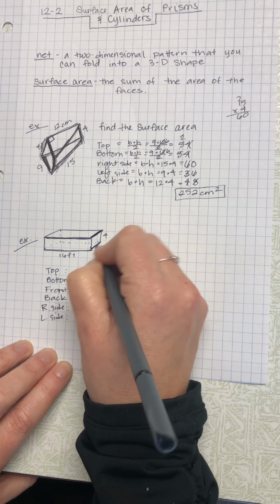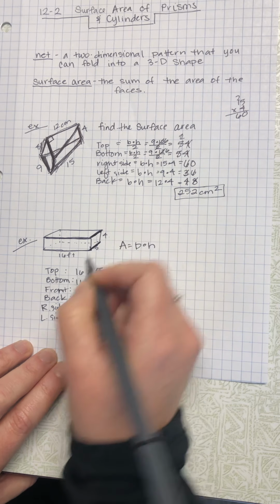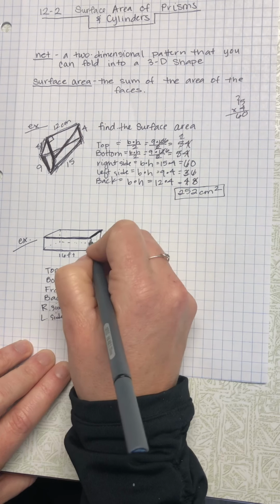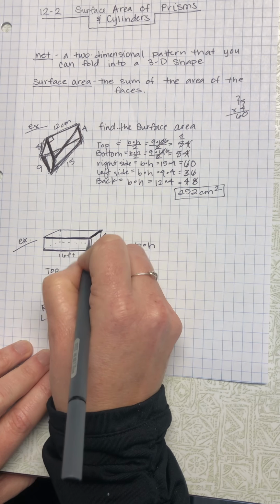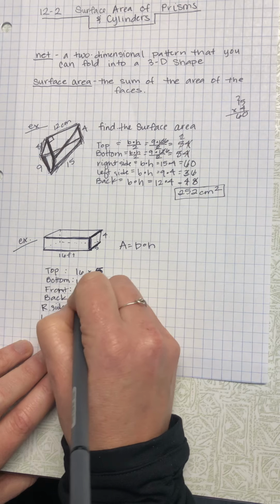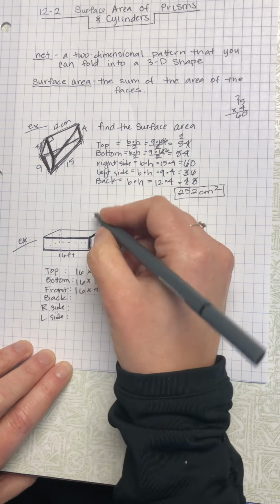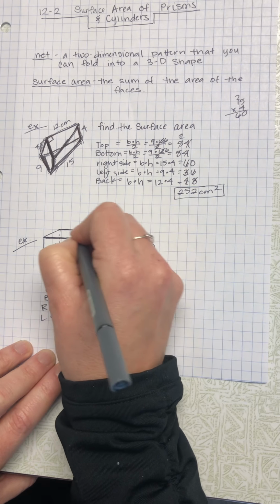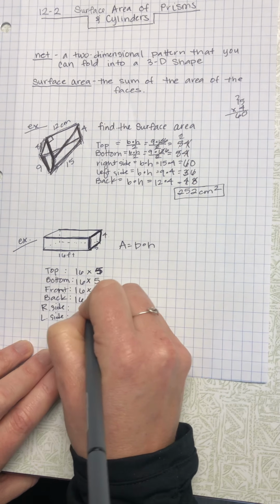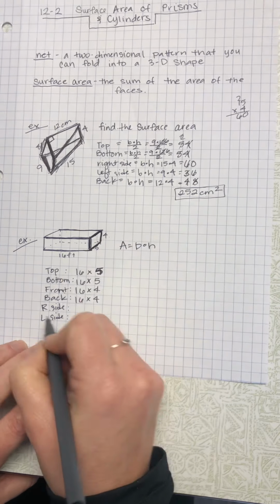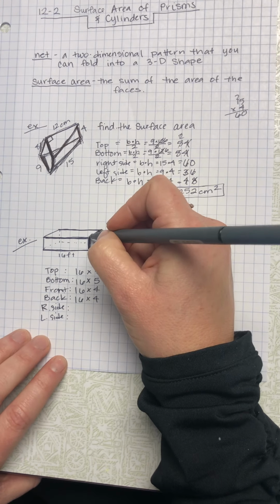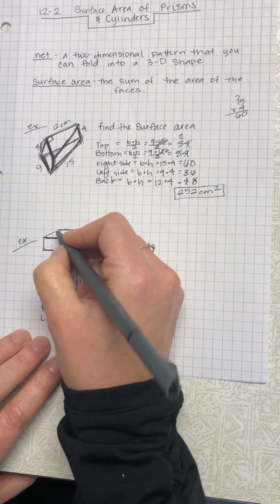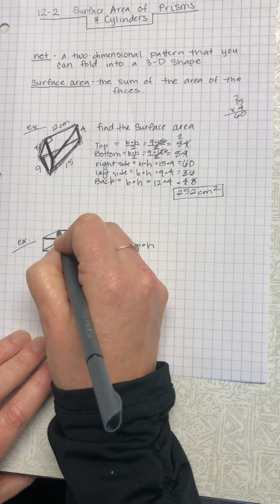From here to here is 5. So it's going to be 16 times 5. For the front, I'm going to use 16 times 4. The 4 is the height here. And then the back will be the same, 16 by 4. And then I have the right side, which is going to be 5 times 4, and the left side, which will be the same.